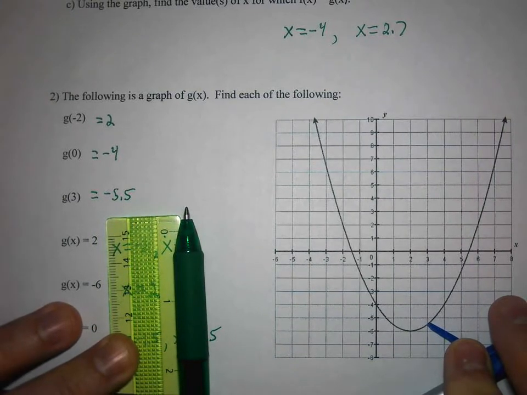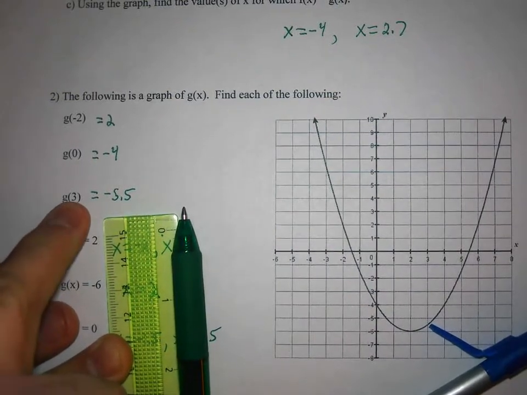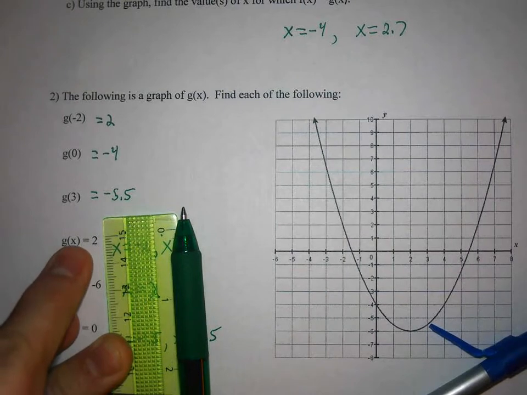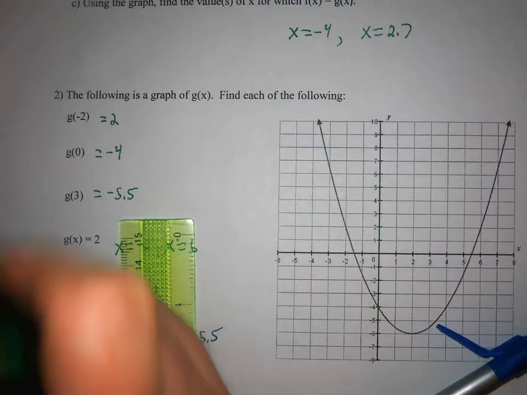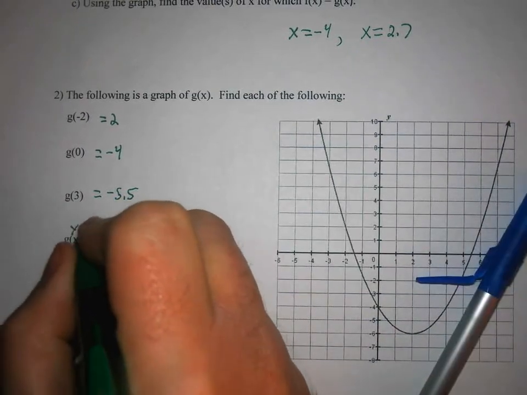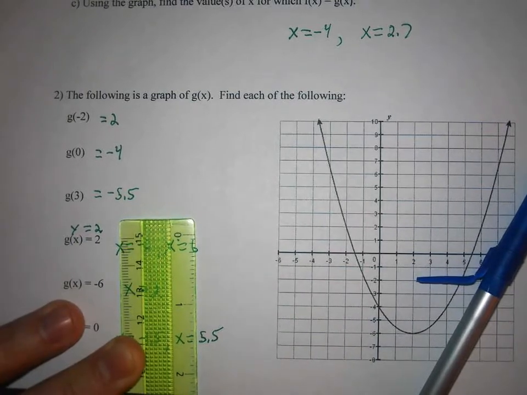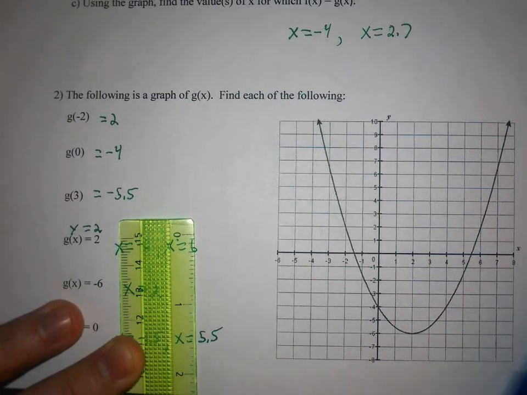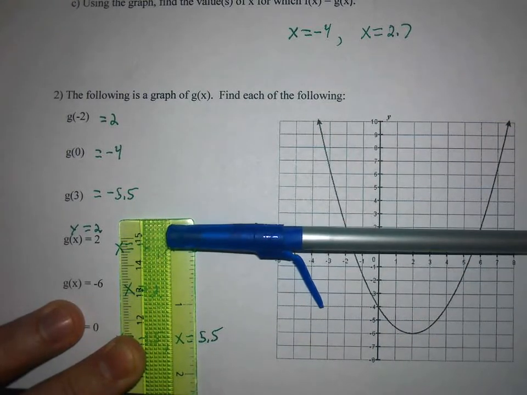Next one, g of x equals 2. Well, now notice they switched it up on us. Instead of having a number in the parentheses like we did before, now we don't have the x value, but we're told that g of x equals 2. Remember, that's a fancy way of saying y equals 2. So where does the y value equal 2? Well, the y value equals 2 when you go straight across.